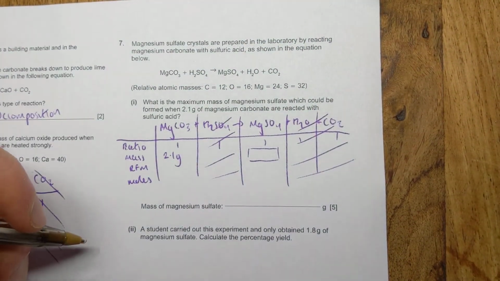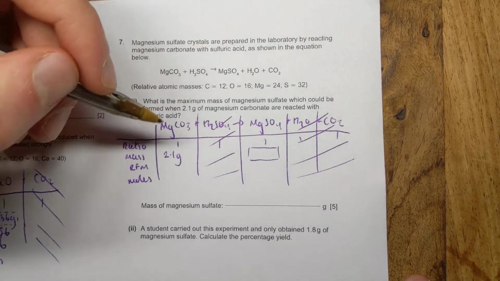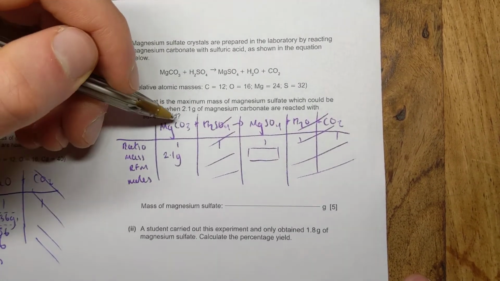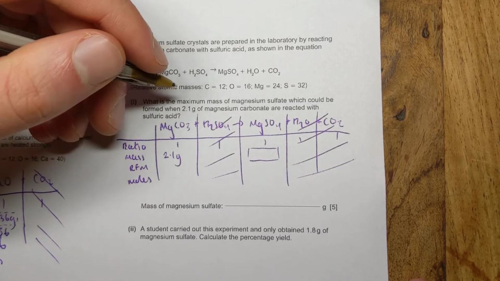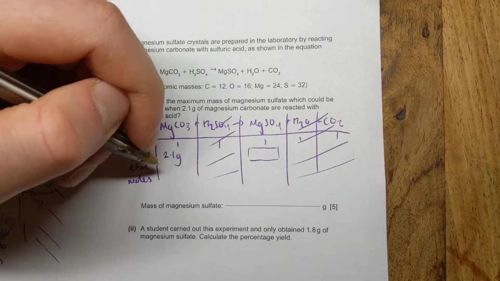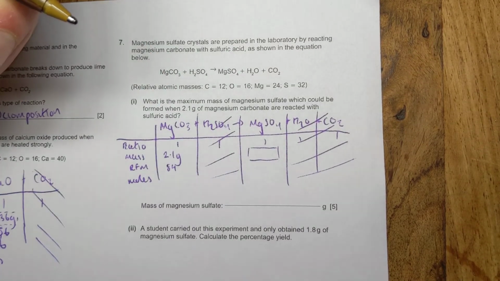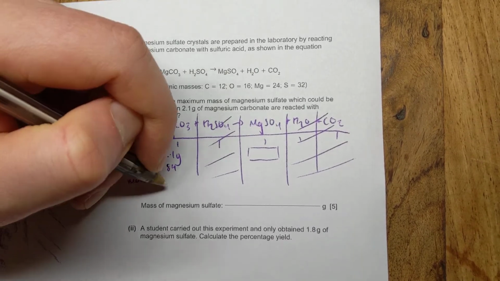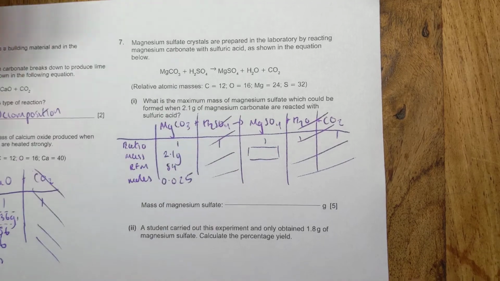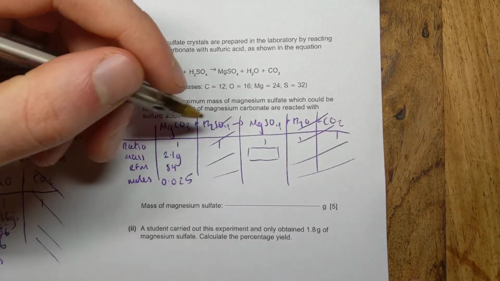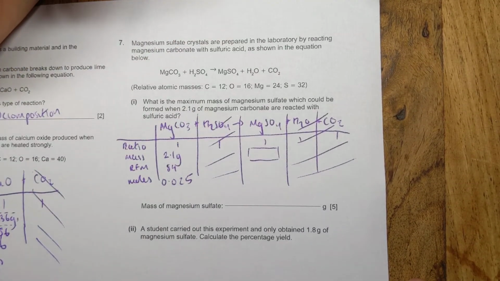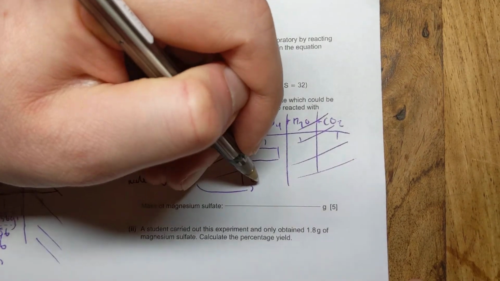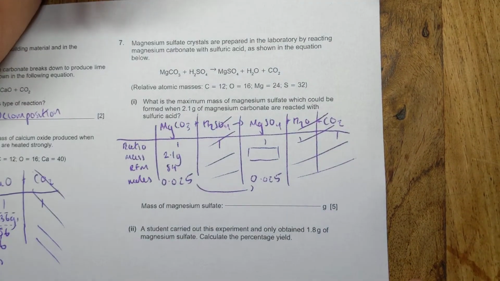Need to get moles of magnesium carbonate first. Needs RFM. Need to work it out. So 24 plus 12 plus 16 times 3 gives me an RFM of 84. 2.1 divided by the RFM 84, moles is mass over RFM, gives me 0.025 moles. Use my ratio, but it's just 1 to 1. 0.025 moles of magnesium carbonate must therefore give me the same number of moles of magnesium sulfate.